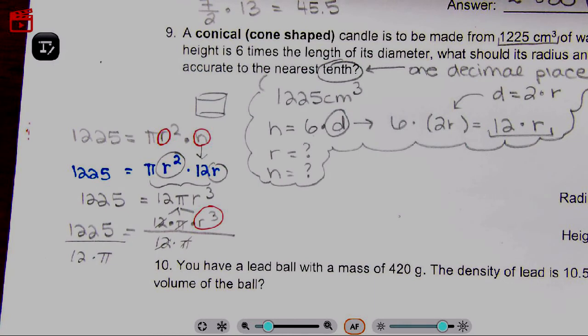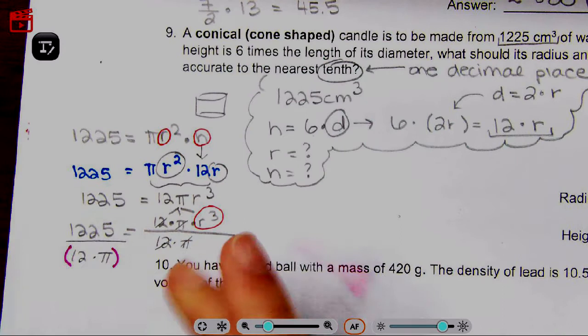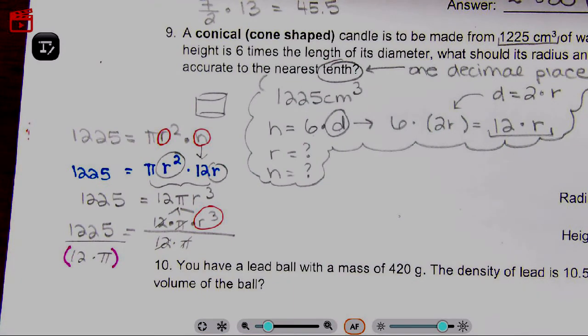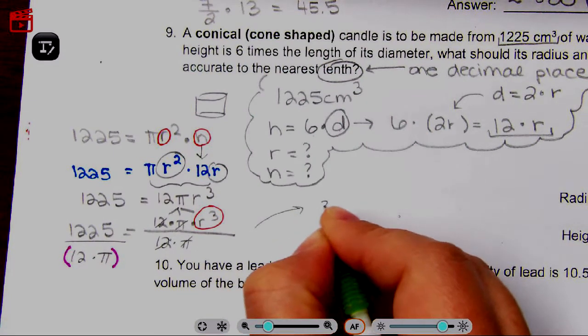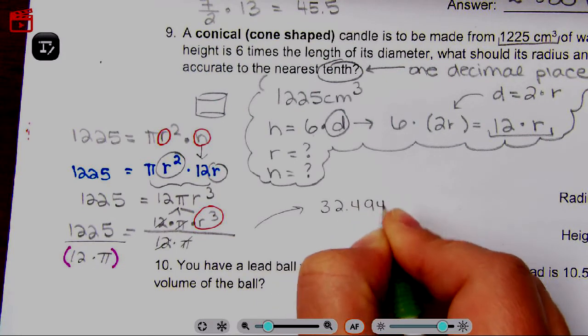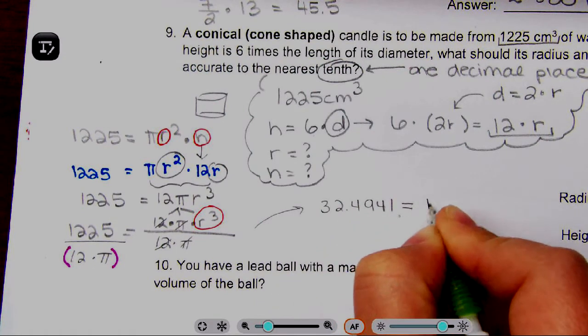So I'm going to say 1,225 divided by. Now, here's another thing that your calculator is going to make you get the answer wrong. Don't depend on the calculator too much. If you don't put this in parentheses, sometimes your calculator will misinterpret what you write. So make sure that your denominator is in the parentheses for 12 pi and use the pi button, not 3.14. That will give you the wrong answer. And I get an approximation of 32.4941, and that's equal to r cubed.